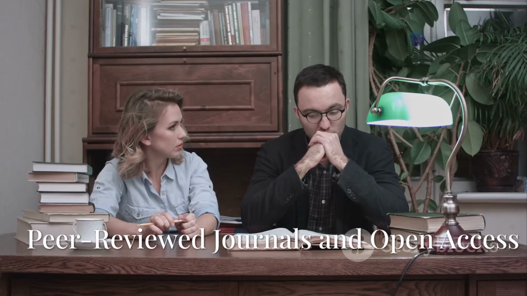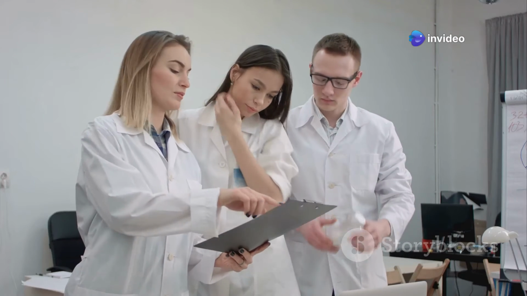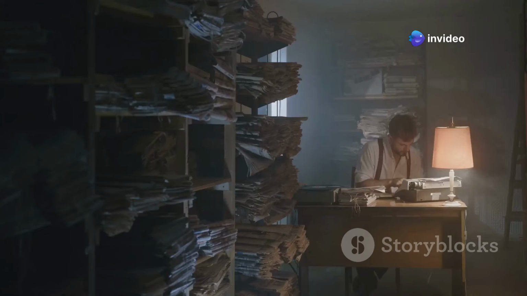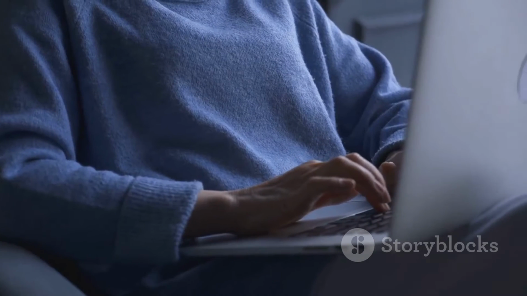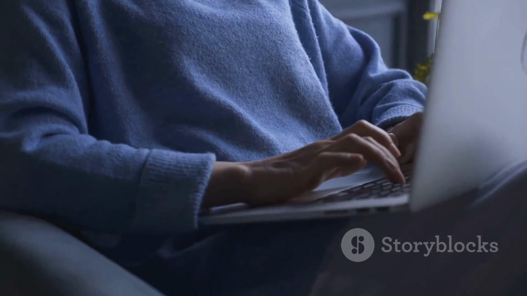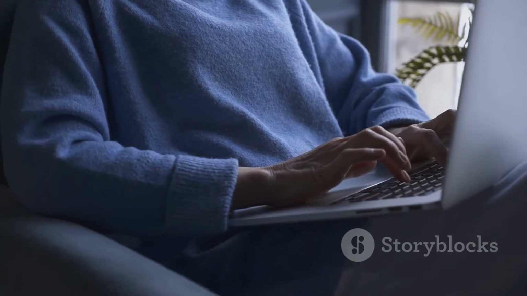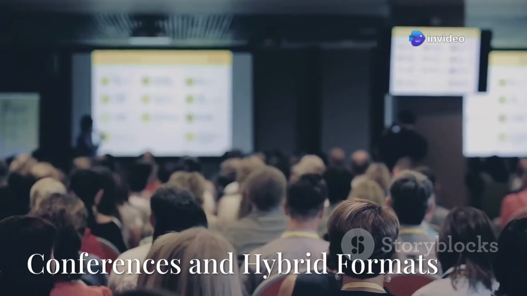Peer-reviewed journals are still the gold standard. They validate your findings through expert evaluation. However, they can be slow and often have limited access. That's why open access publishing is gaining traction, so that your research can be freely accessed by anyone, anywhere.